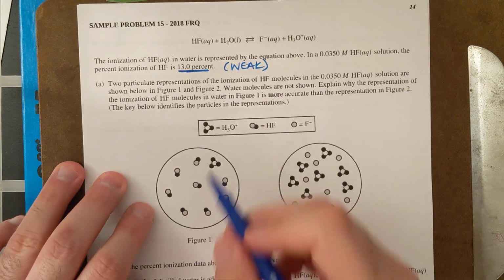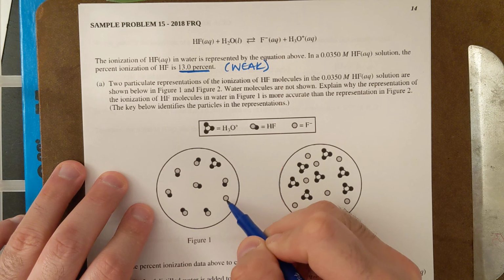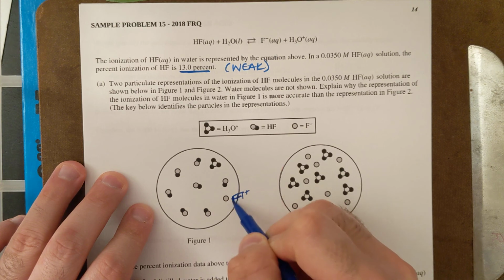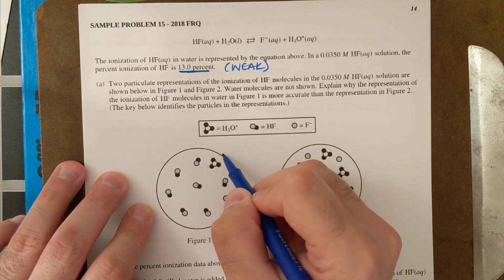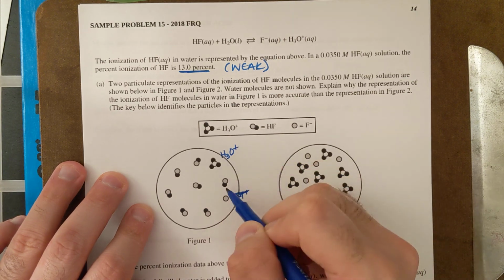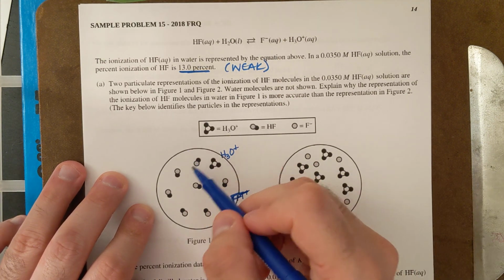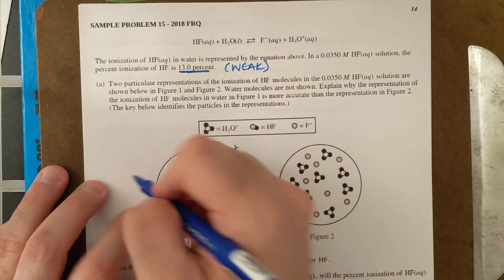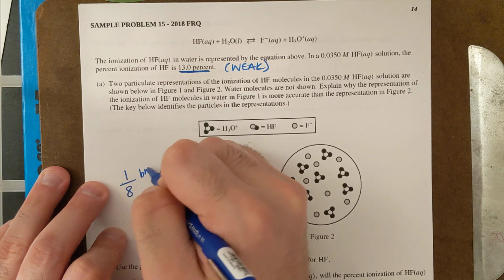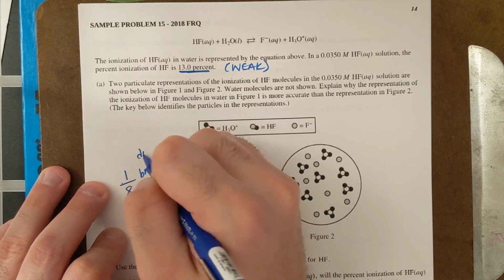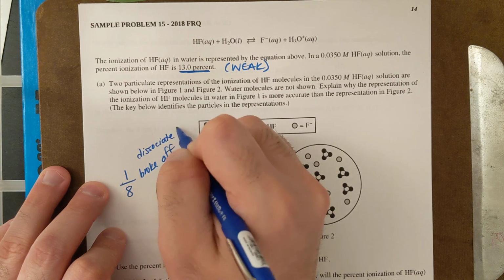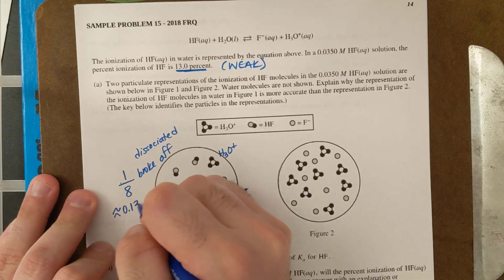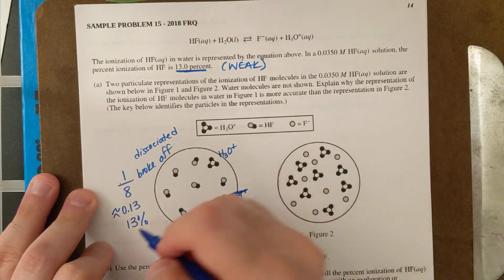So if you look at figure 1, it looks like I have HF remaining, 1 F minus that broke off. Sorry, that's F minus, my bad. Key. I have 1 F minus that broke off, and I have 1 H3O plus that broke off, and then the rest of them stayed together. So if I had 1, 2, 3, 4, 5, 6, 7, 8 particles, 1/8 of them broke off or dissociated. And if I put that number into a calculator, 1 divided by 8 is actually about 0.13, which is 13% that dissociated.